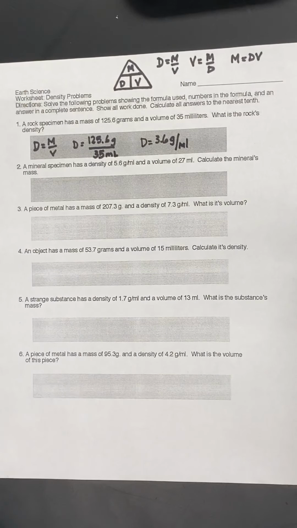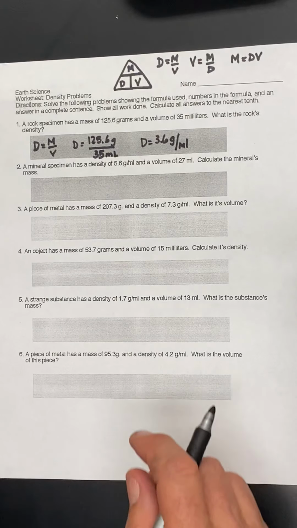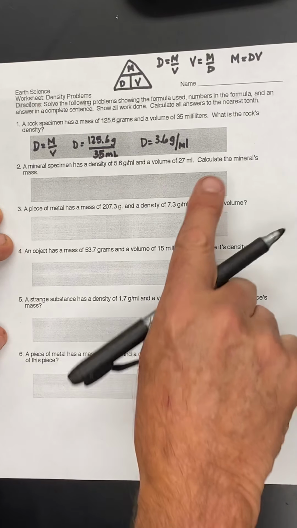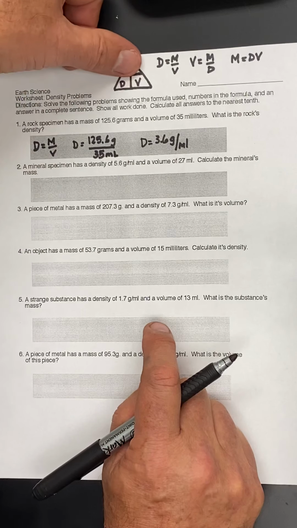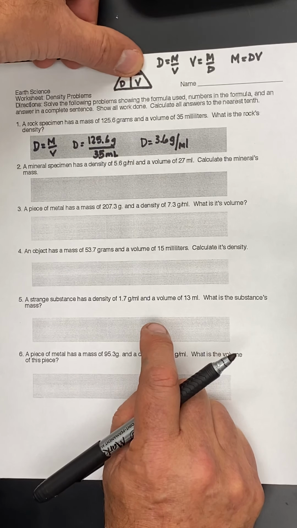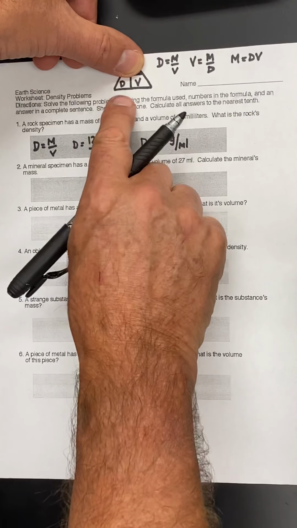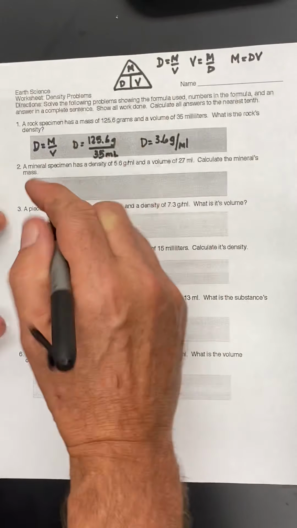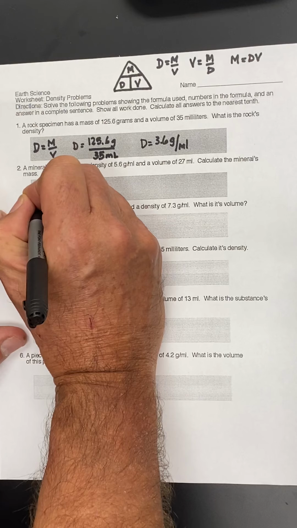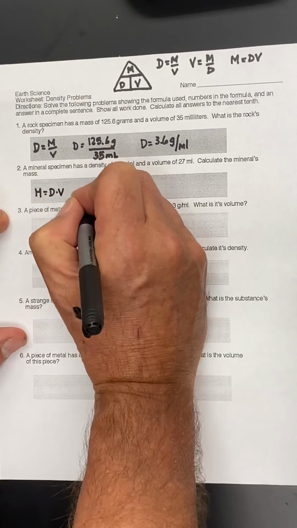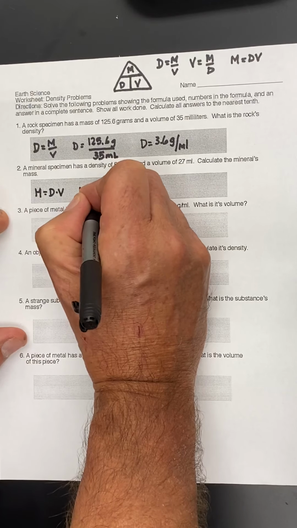So let's take a look at the second problem. A mineral specimen has a density of 5.6 grams per milliliter and a volume of 27 milliliters. Calculate the mineral's mass. And since we want mass, we can go back to the triangle. If covering off mass, we have density times volume. Here's our formula. So we're going to write the formula we're going to use, which is mass is equal to density times volume.